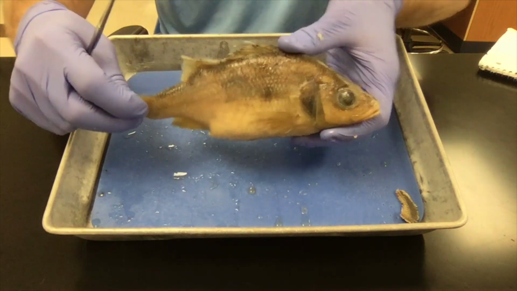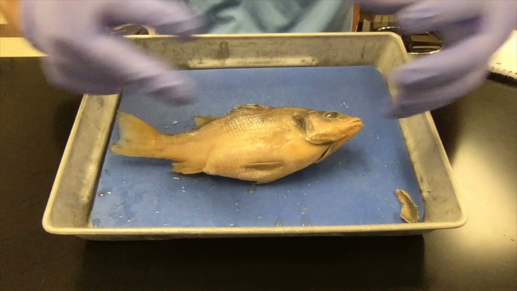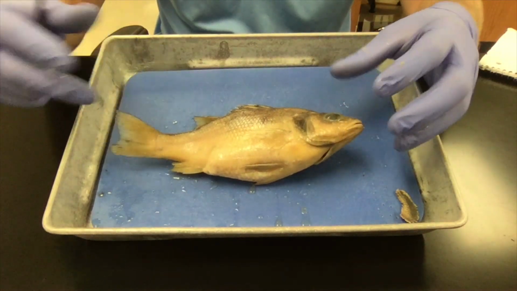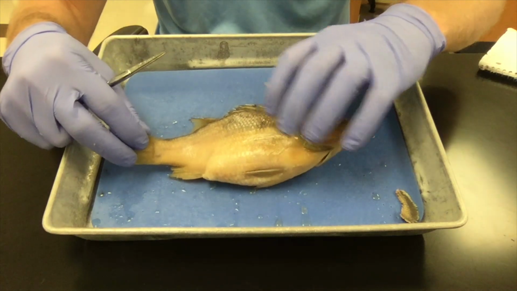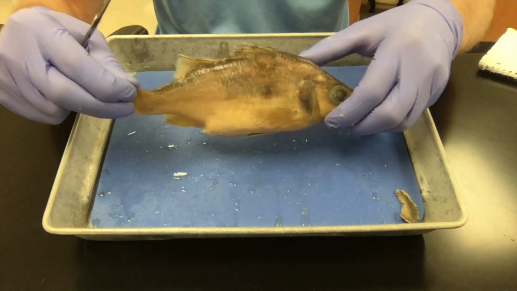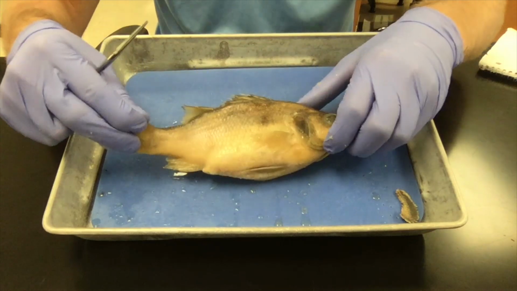If you've ever seen a whole school of fish moving together in one giant ball, sort of like in Finding Nemo, how they all move together to make arrows and shapes, fish can do that because of their lateral line, because they know where all the other fish are in the water around them based on that sensory organ.